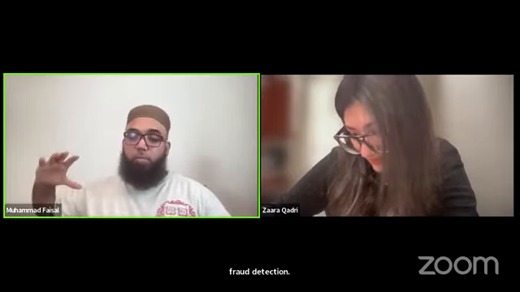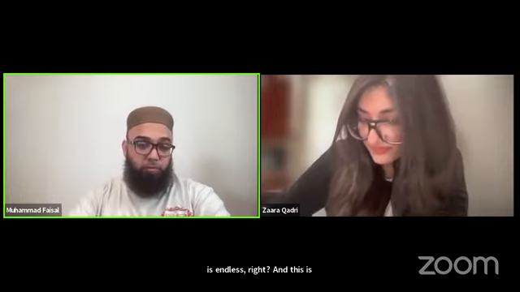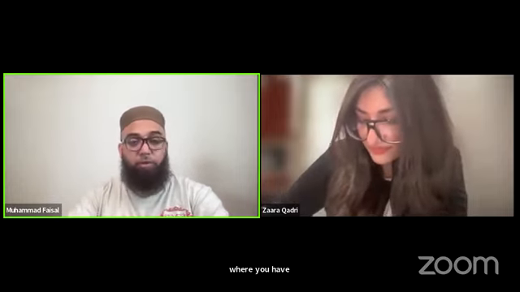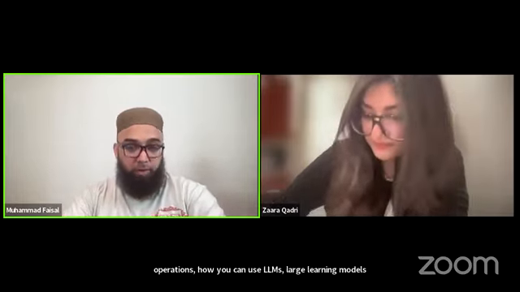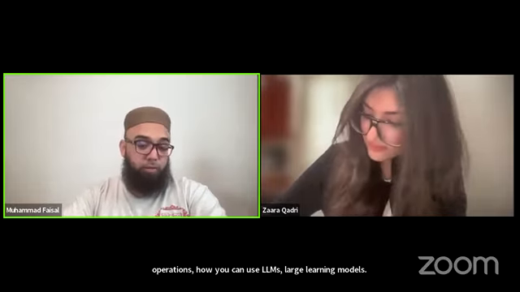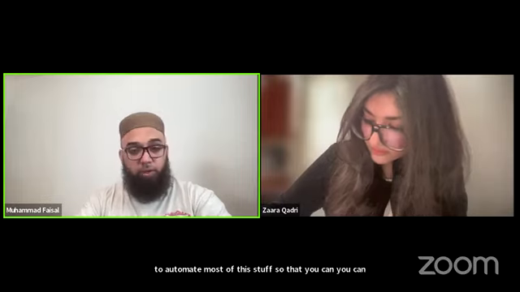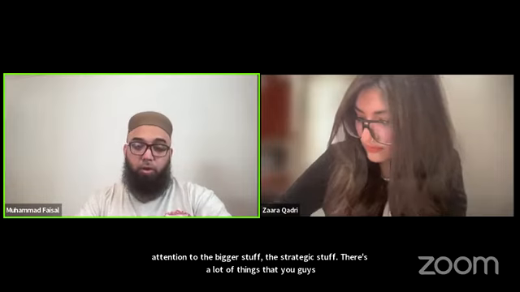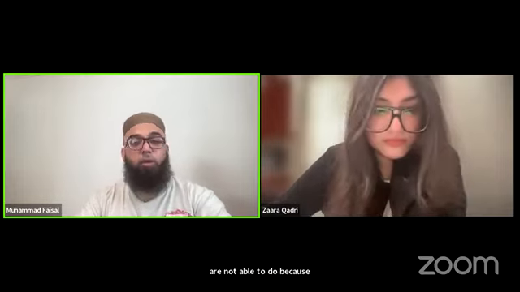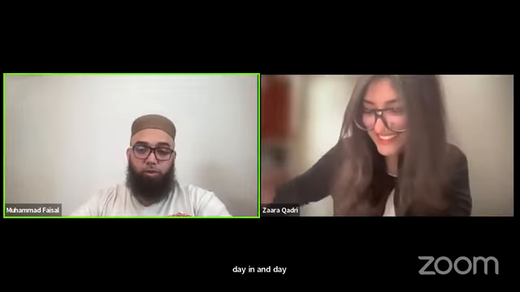I mean, the possibility of embedding AI is endless, right? And this is where you have to build upon the foundation of what you have learned in the diploma in artificial intelligence operations, how you can use LLMs, large language models, to automate most of this stuff so that you can pay attention to the bigger, strategic stuff. There are a lot of things you are not able to do because of the mundane tasks you have to do day in and day out. Monitoring logs all day is just going to consume you.